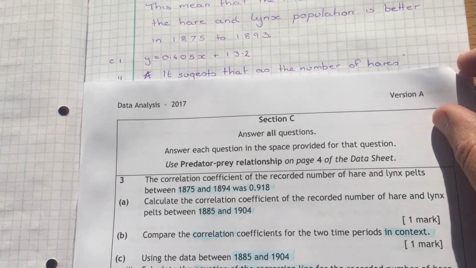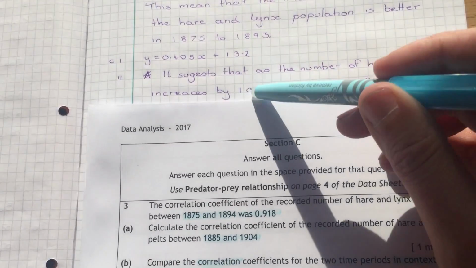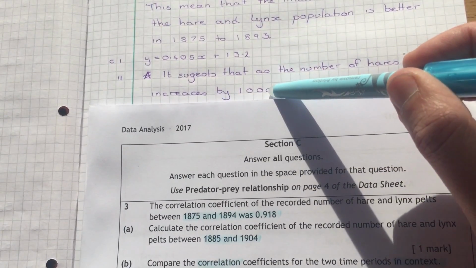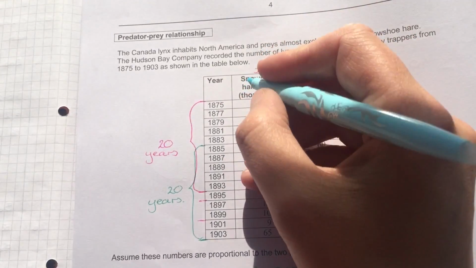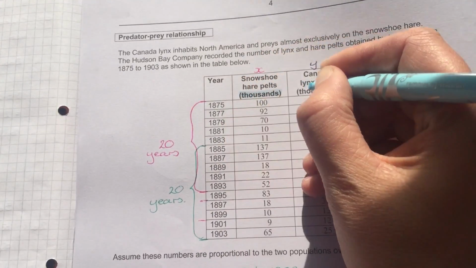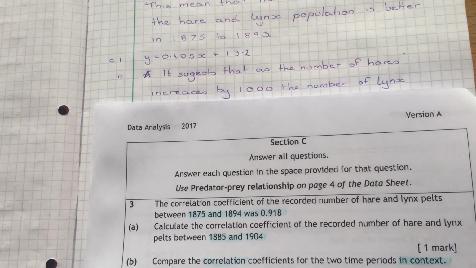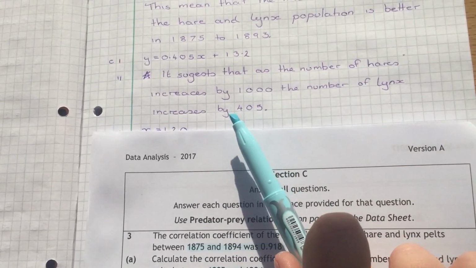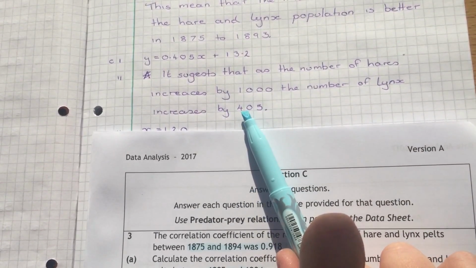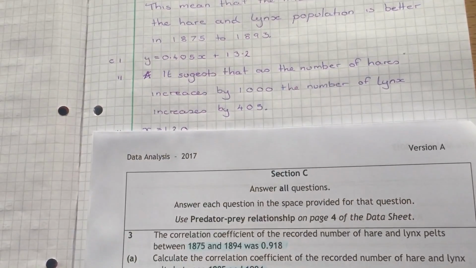So in context, it's suggesting that as the number of hares increases by 1,000, because this is both being measured in thousands, the number of the lynx will increase by 0.405 of 1,000, which is 405.